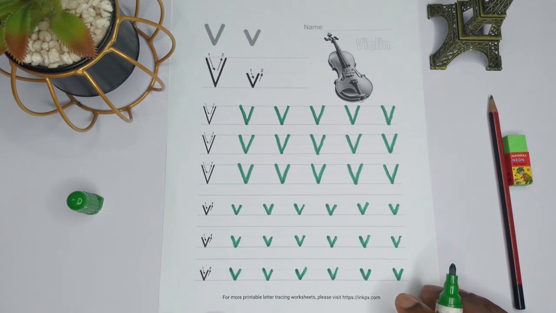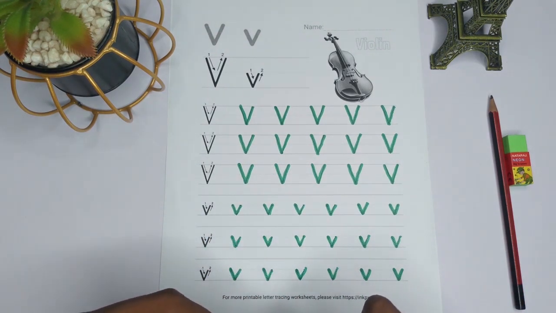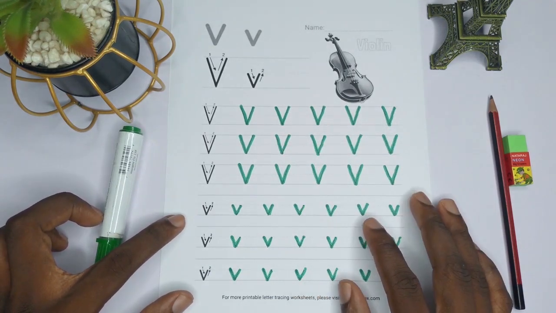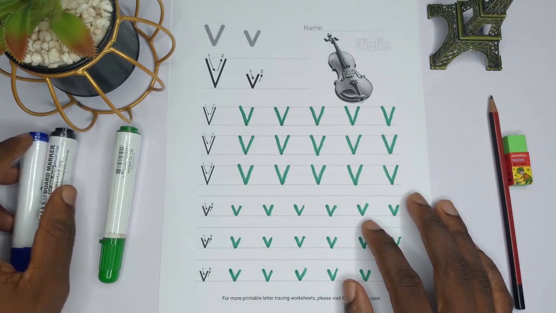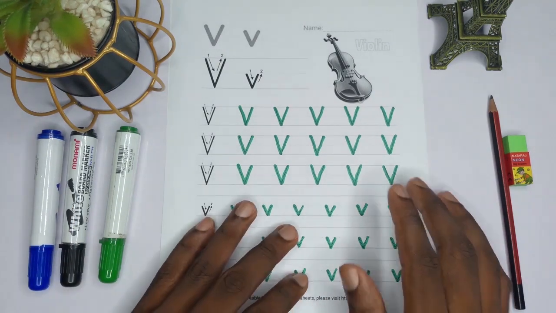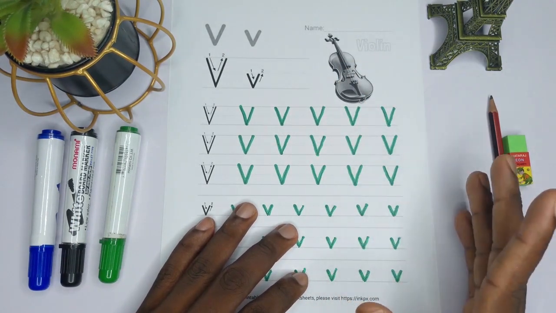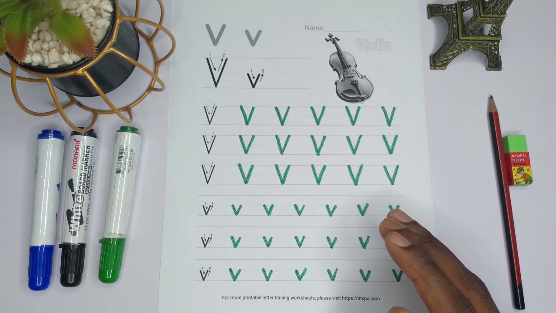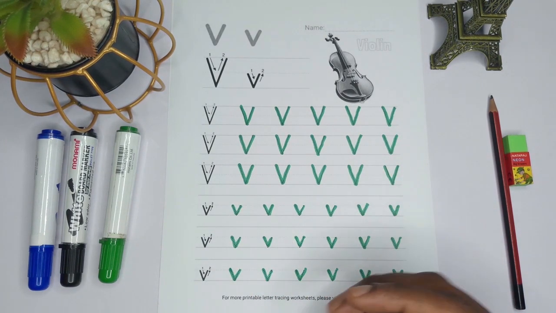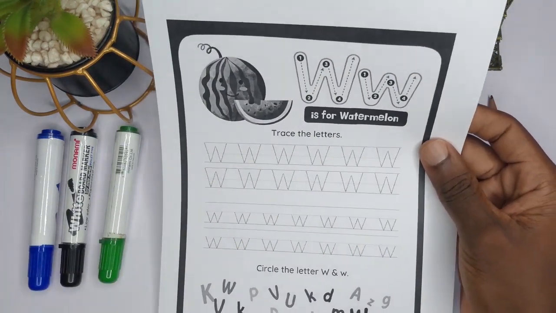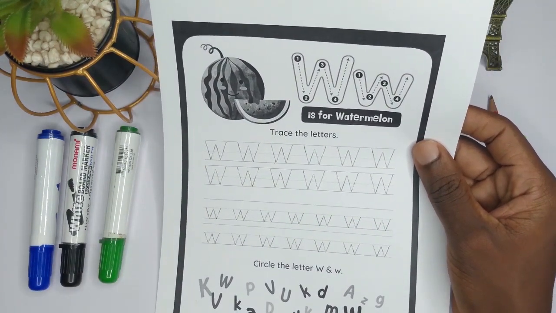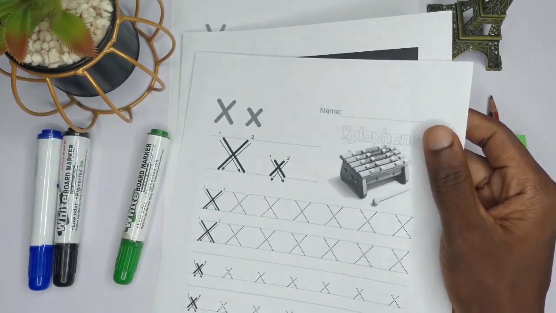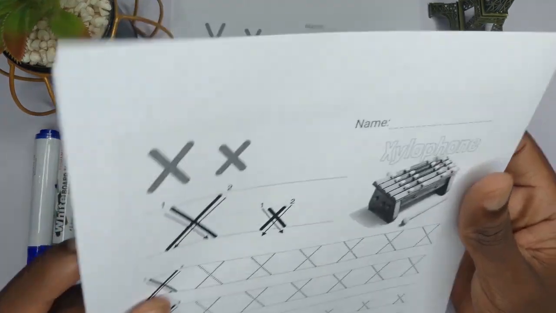Very good. Excellent. Good job. You are doing great. So now this is how we trace the alphabet capital V and small v in the English alphabet. Now V stands for a lot of words like violin, vulture, and many other words. In the next video, we'll be looking at the next alphabet after V, which is W. So we'll be looking at how to trace W in the next video, after which we'll be looking at how to trace X, then Y and Z as always.